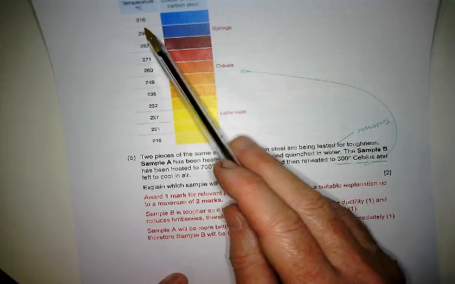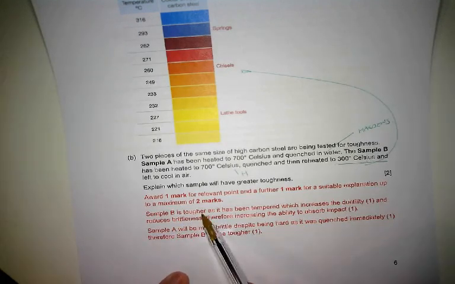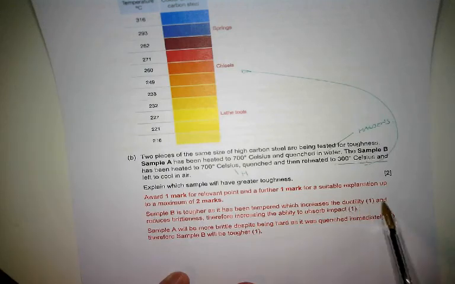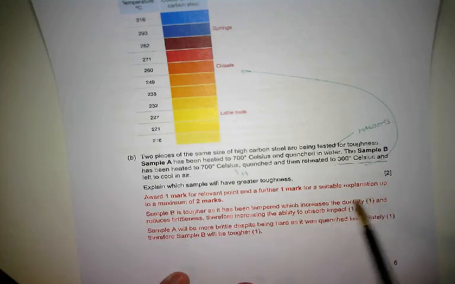Explain which sample will have greatest toughness. So toughness is at the top, hardness at the bottom. Greater toughness, for a suitable explanation, up to a maximum of 2 marks. So we should be saying sample B is tougher. It's been tempered, which increases the ductility, reduces the brittleness, therefore increasing the ability to absorb impact. We're taking out that brittleness, increasing the ability for it to bend, but also giving it the ability to absorb impact. Why is that? Well, we took the brittleness out. If it was brittle, it wouldn't absorb impact.